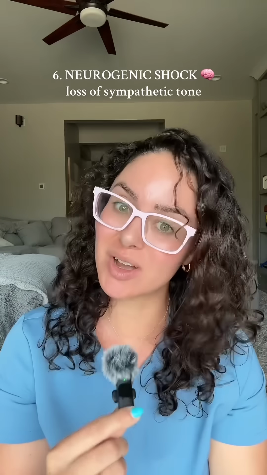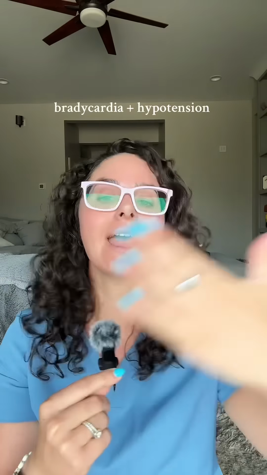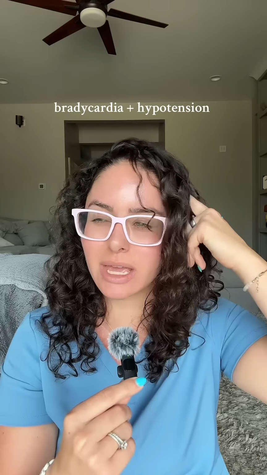Neurogenic shock can also cause hypotension. Maybe they have a spinal cord injury and they've lost that sympathetic tone. A lot of times in these patients, you'll see bradycardia and hypotension, which leads you to think, there's some sort of neurogenic shock going on.